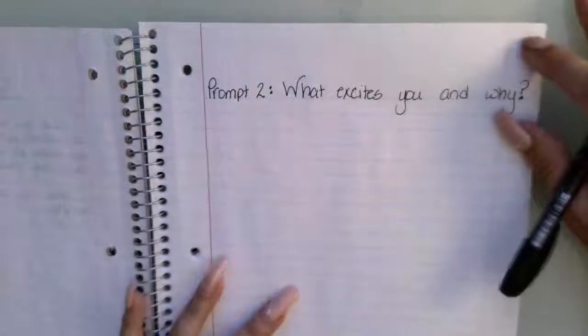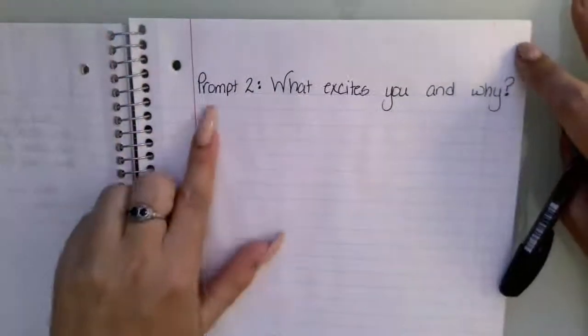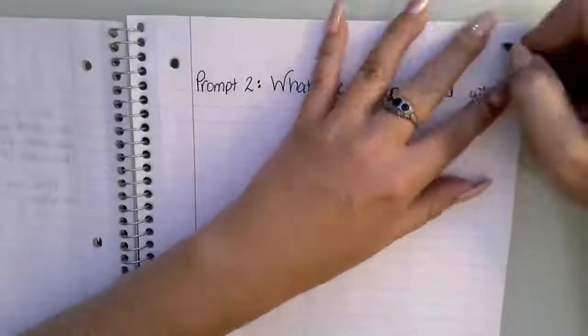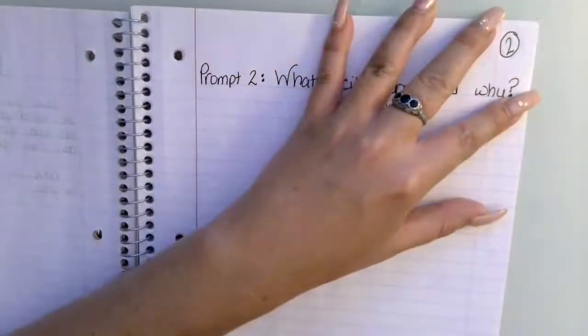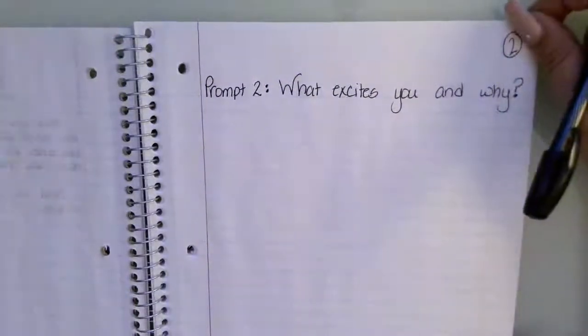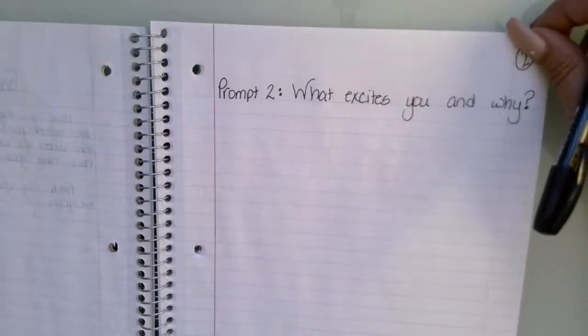So you're going to your next page in your notebook. You're going to write prompt 2. I'm going to put a 2 up here and circle it as well, just so it's easy for me to find in my notebook. And my prompt for this week is what excites you and why? Or we would say what excites me and why.